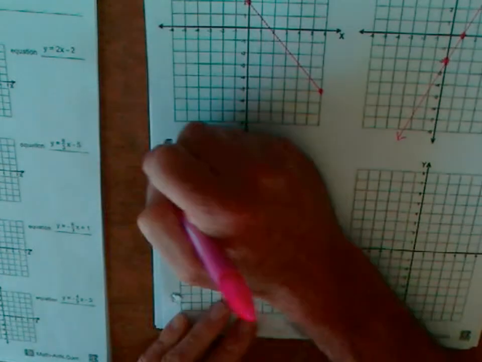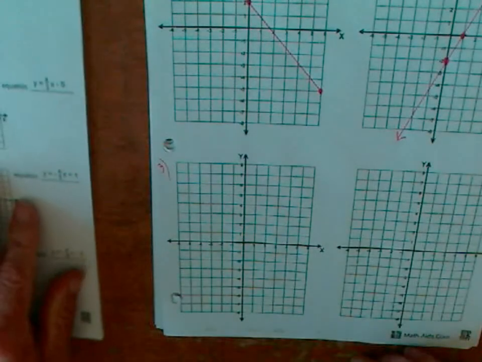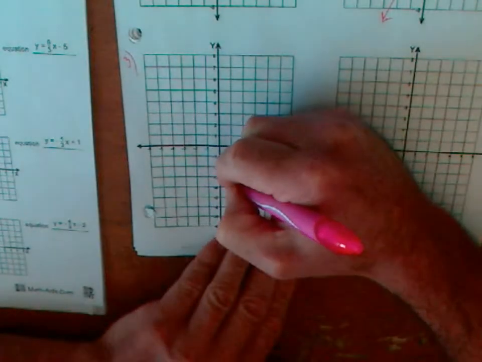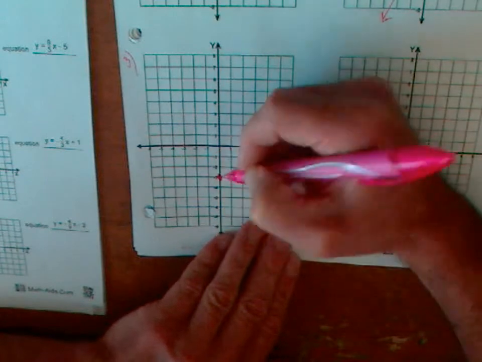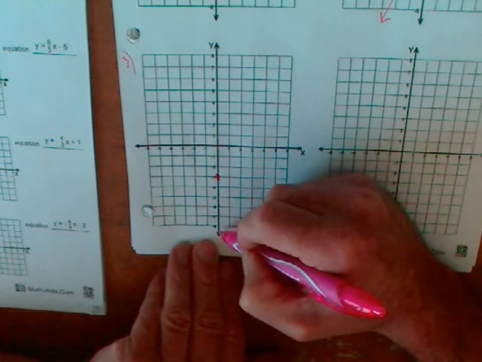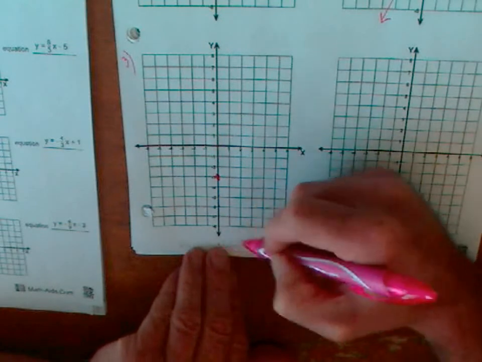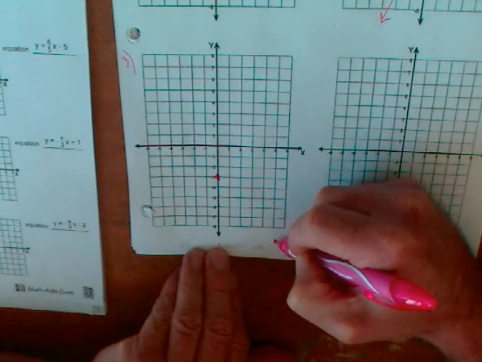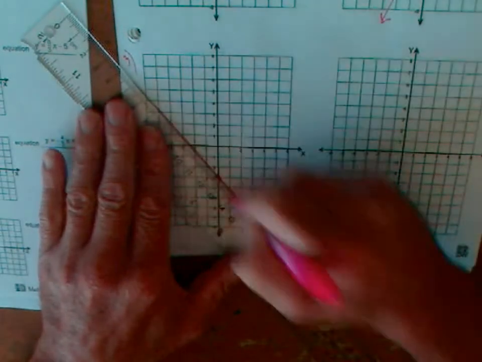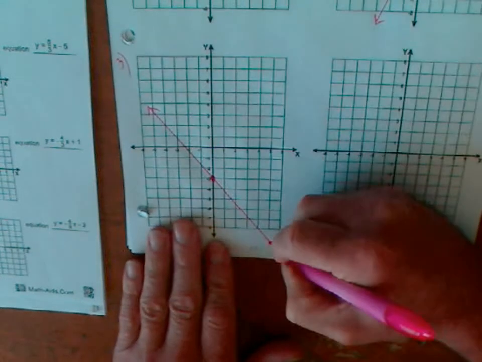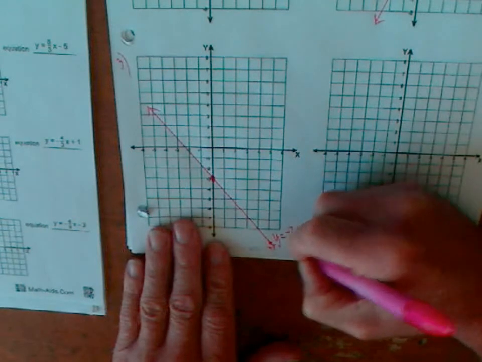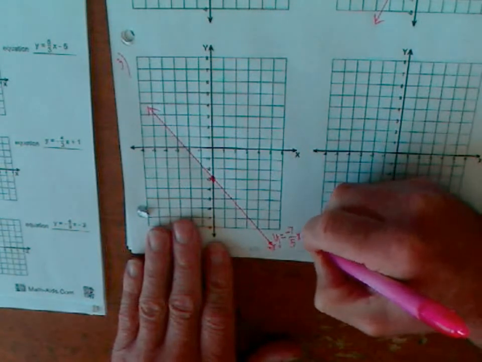Okay, we'll do number 3 here. Number 3, the y-intercept is negative 3. Negative 1, negative 2, negative 3, so the line is going to cross there. And what's the slope? Negative 7 over 5. 1, 2, 3, 4, 5, 6, 7. I'm making some of this stuff up. 5. So there's our 2 lines, or 2 points rather. And there's our line. And this is y equals negative 7 fifths x minus 3.